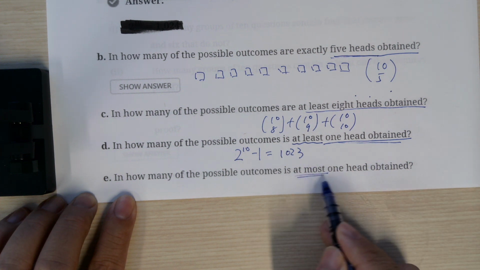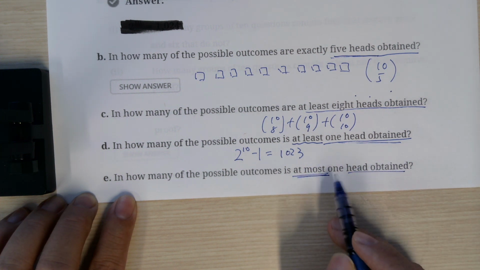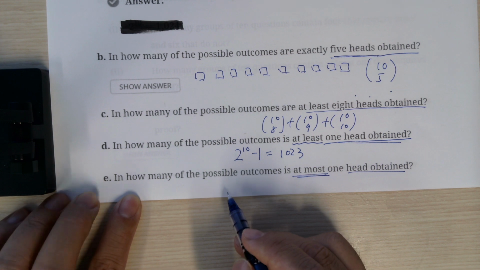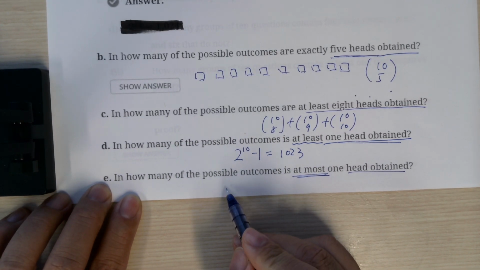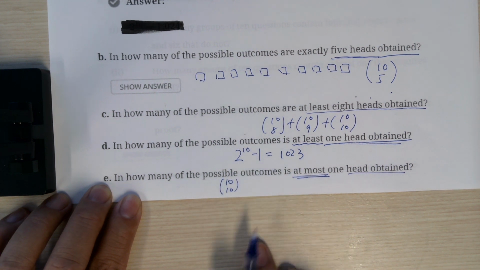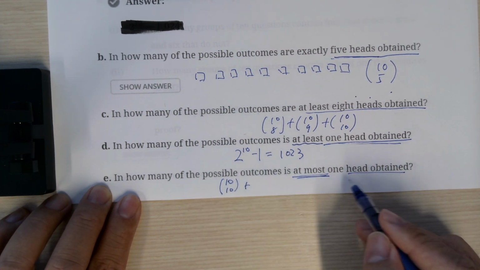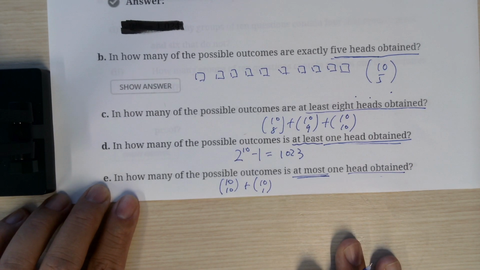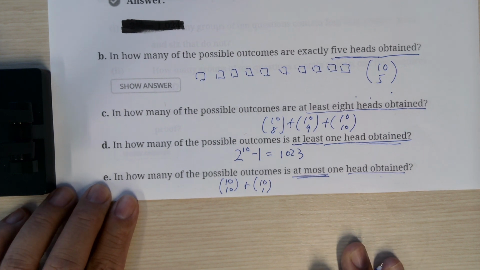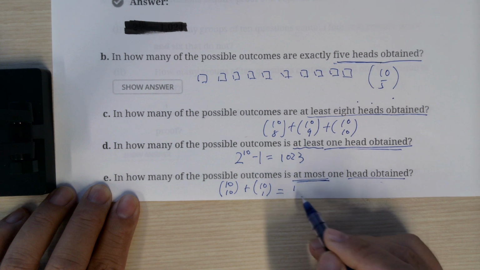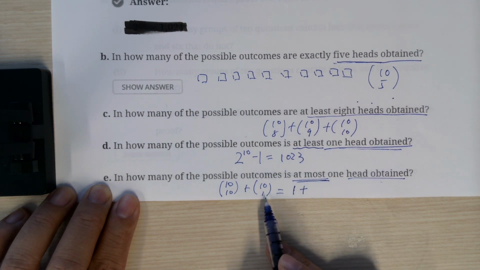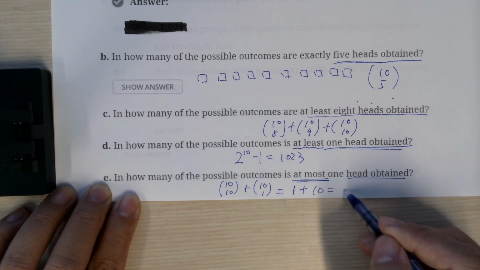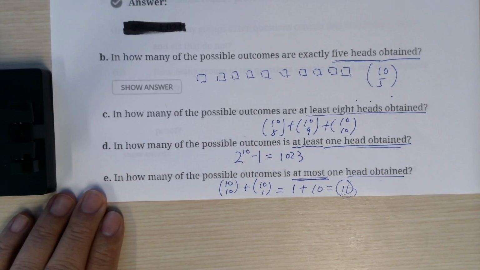If we're talking about at most one head, it could be that there's no head, which is 10 choose 10, plus the situation where you have 1 head, so 10 choose 1. So in this scenario, it's going to be 1 plus 10 choose 1, which is 10. The total number of situations is 11.